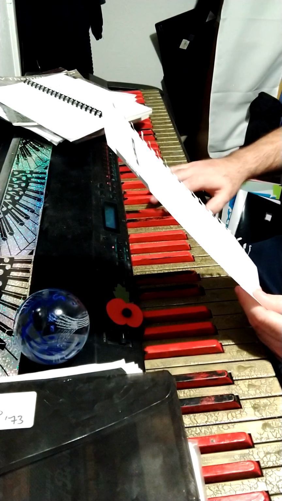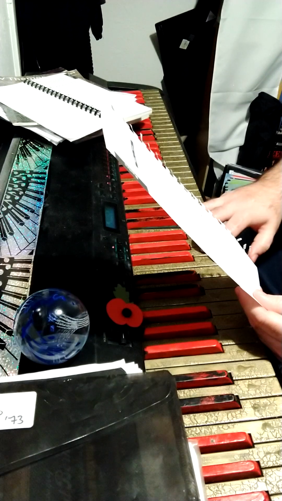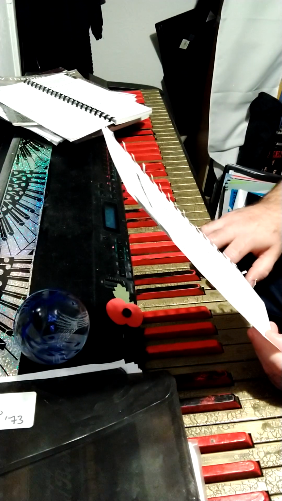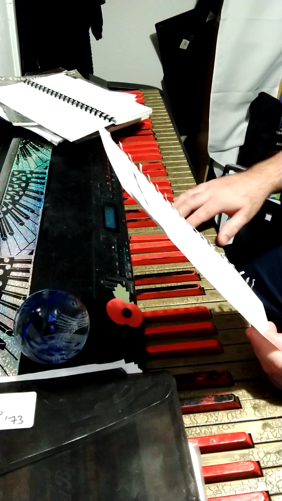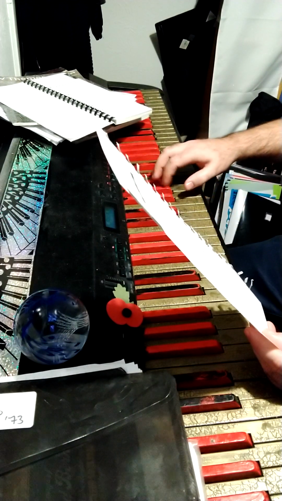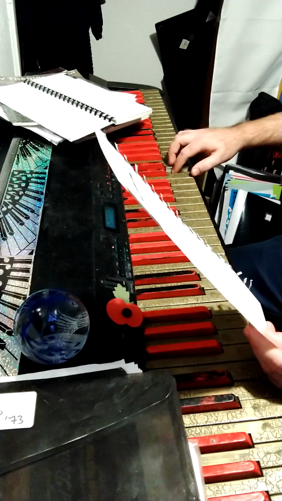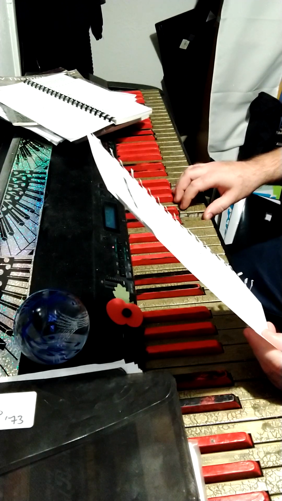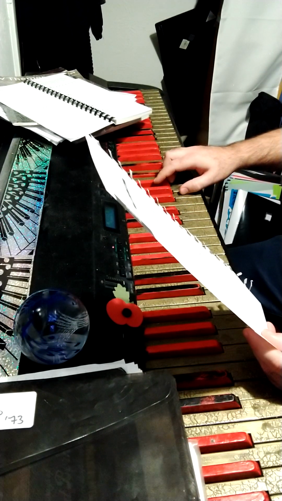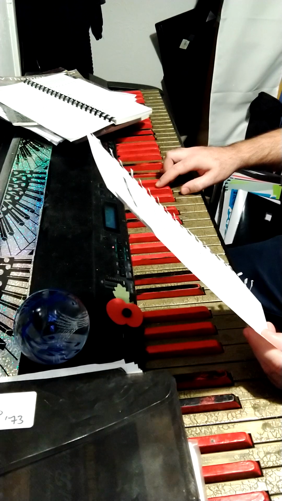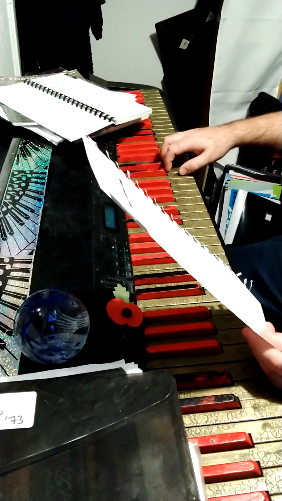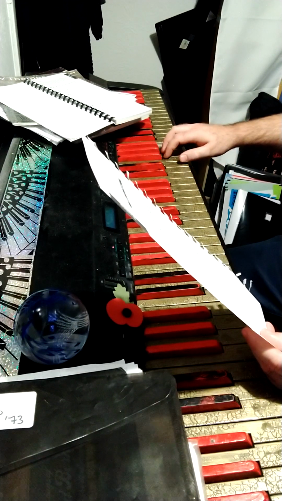Down by fifths. And then up by fifths. C to G, D to A, E to B, F sharp to C sharp, A flat to E flat, B flat to F, C to G again, and then D to A again, E to B again.